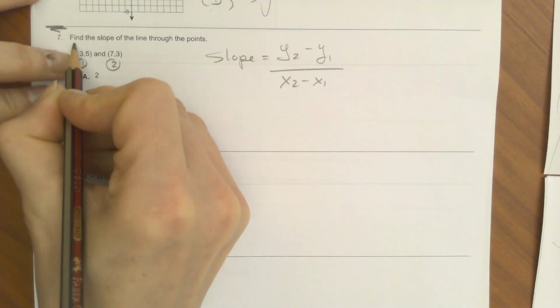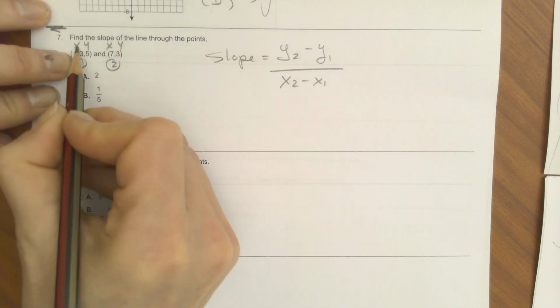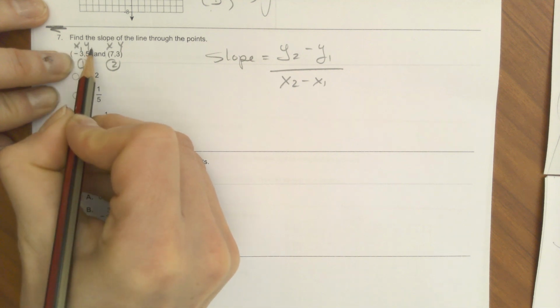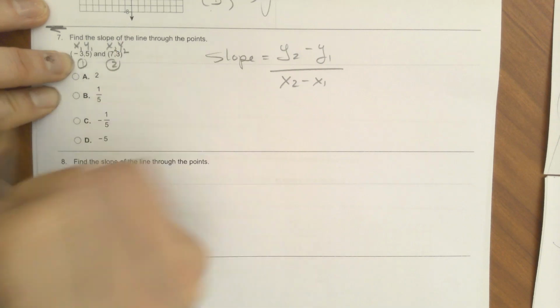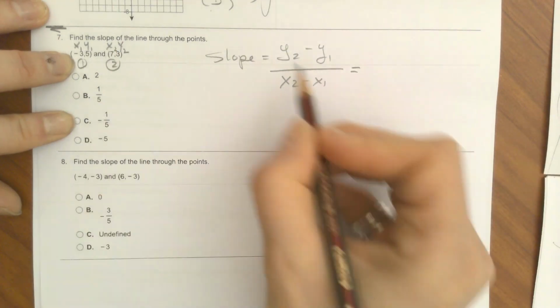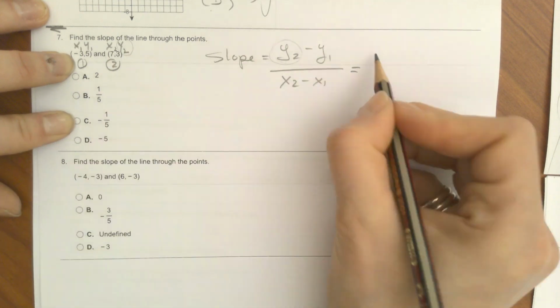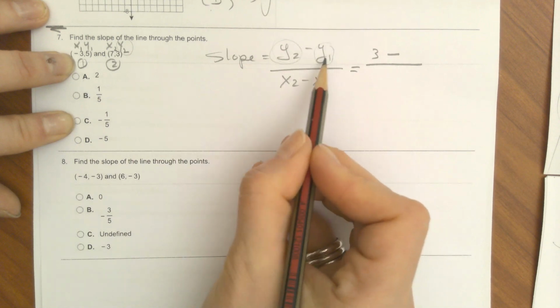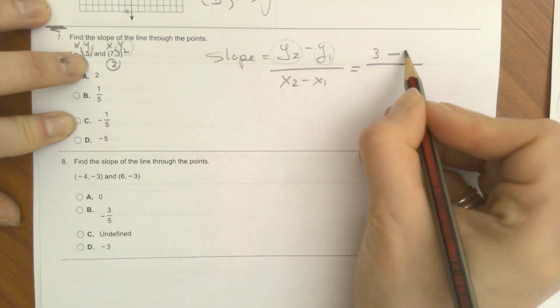And we say you're the x value, the y value, the x value, the y value. But then we put a 1 here and say you're the x value from point 1, the y value from point 1, the x value from point 2, the y value from point 2. And now we just go, okay, what's y2? That's the y value from point 2, which is 3. Subtract. Now what's y1? That's the y value from point 1, which is a 5.